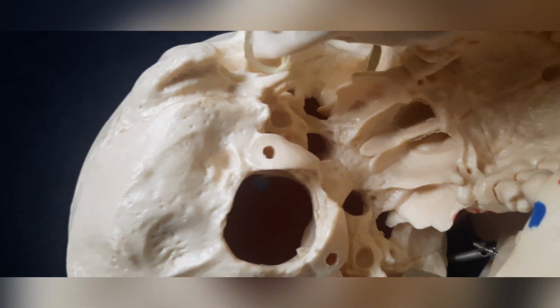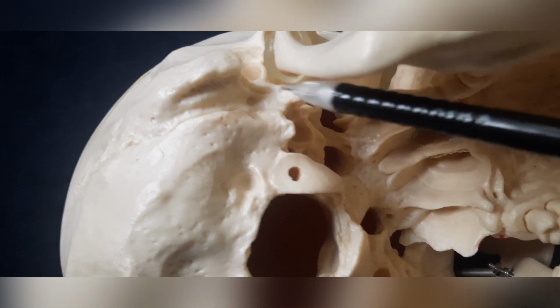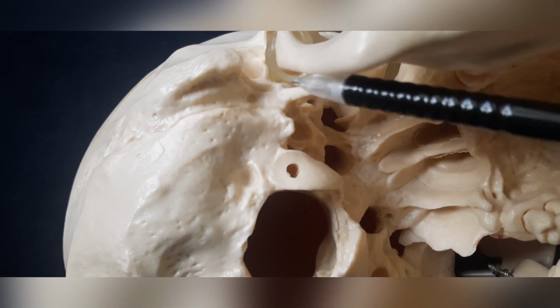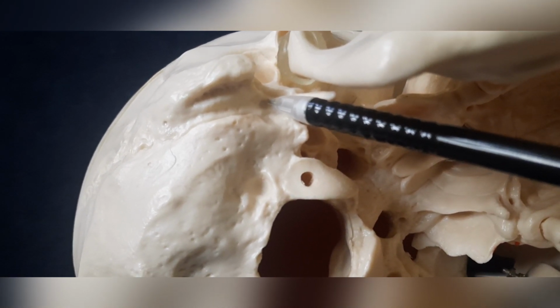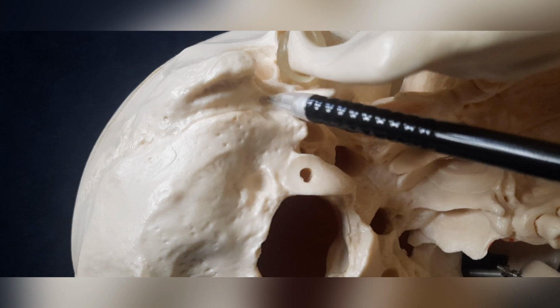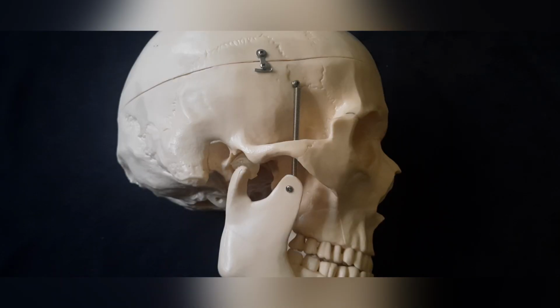Anterior to the mastoid process, I have already told you, we have the styloid process. And in between the mastoid and the styloid processes, we have a foramen. This is known as the stylomastoid foramen, which allows the facial nerve to pass through it. So basically, this was all about the basic landmarks and important features of the Norma Lateralis.